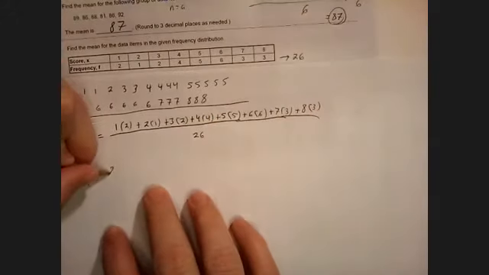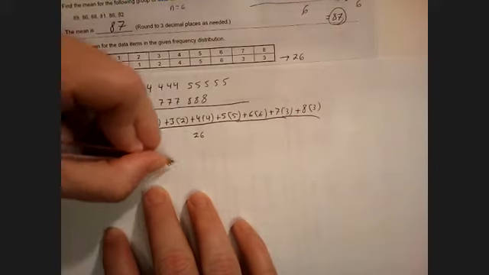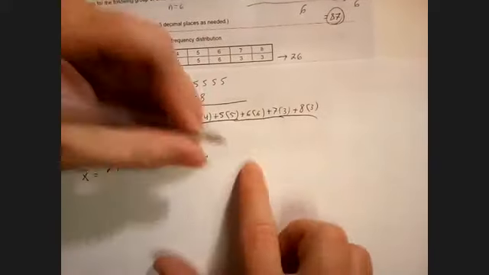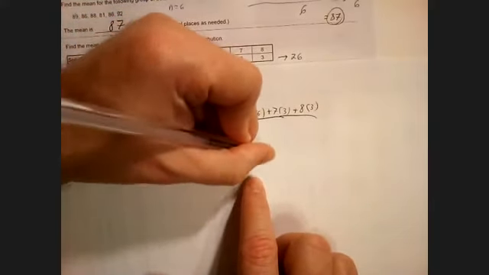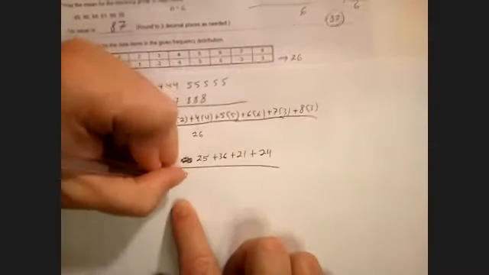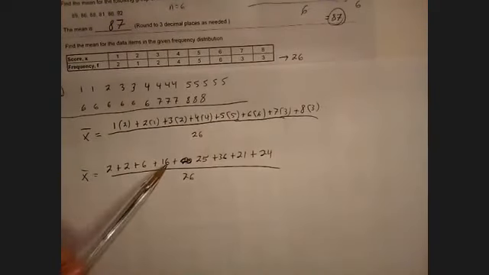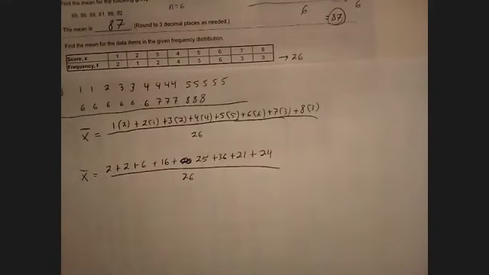So I'm going to go ahead and do that multiplication for each of those pairs so that it's less to type, because these little multiplications are easy. So 2, 2, and I'm going to double check it, 16, 25, 36, 21, 24. Okay. It's still a lot to type in.